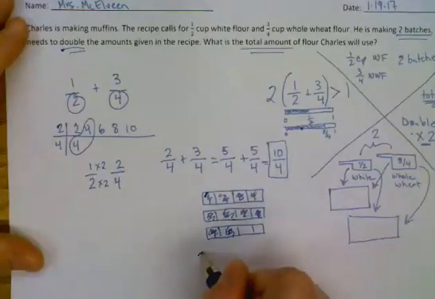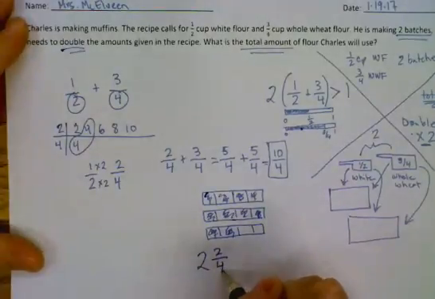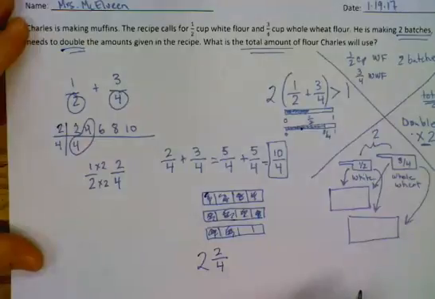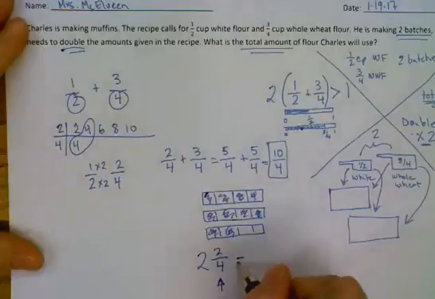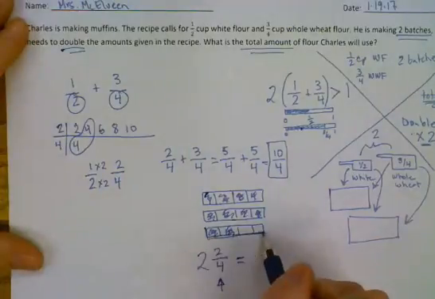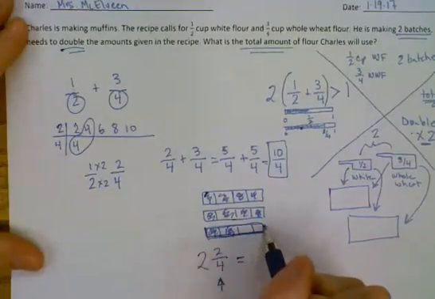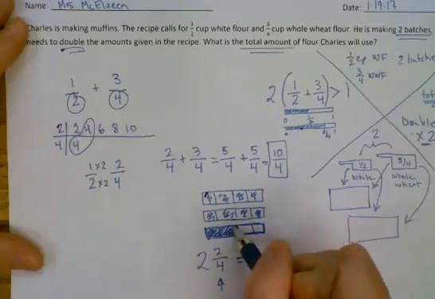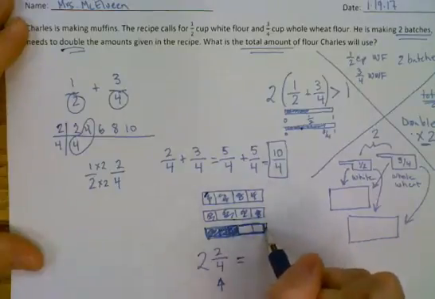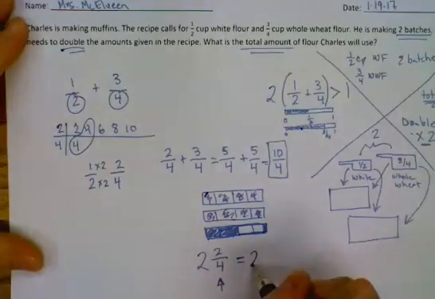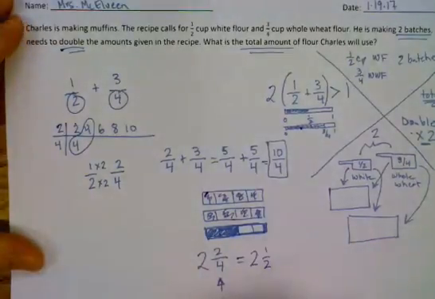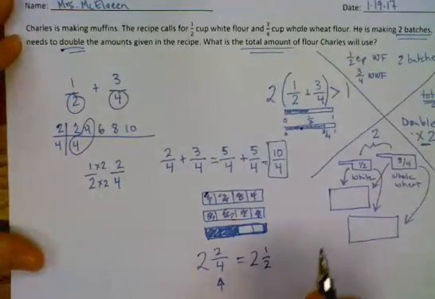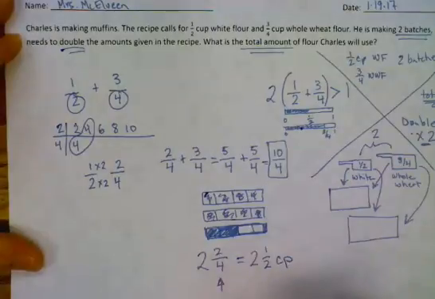So 2 and 2/4. You guys are becoming masters at working with fractions. You should recognize right away that 2/4 can be simplified. 2 and 2/4, if I look at this that I drew right here, and I color it in like this, is the same thing as 2 and 1/2. Charles will need 2 1/2 cups of flour.